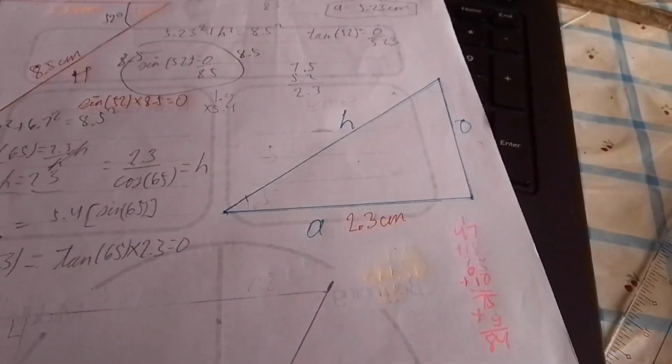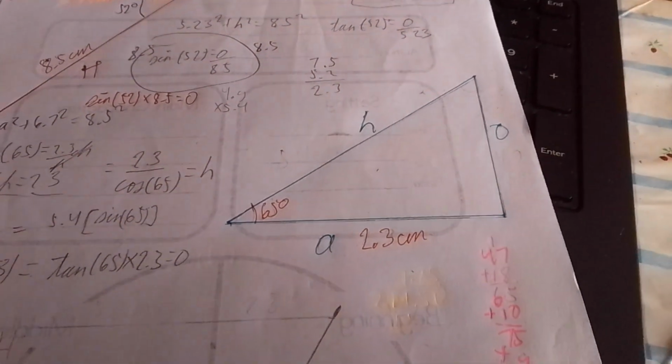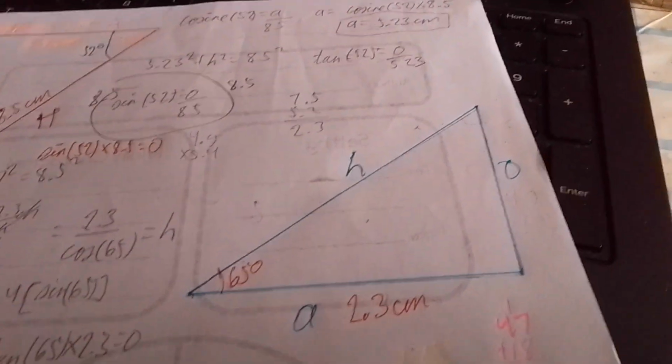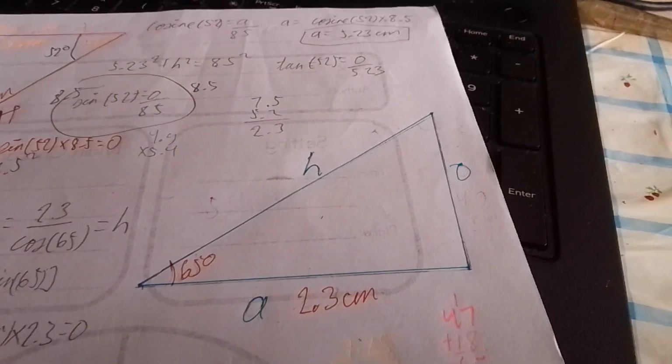Going back to our writing, the adjacent measures 2.3 centimeters. Alright? Then it says we are given an angle such that it measures 65 degrees. Now what do we do to solve the problem? We play SOH CAH TOA. So what do we need to look for? We need to look for the opposite and the hypotenuse. But actually, I would like to start with the hypotenuse. So here's how you start with the hypotenuse.